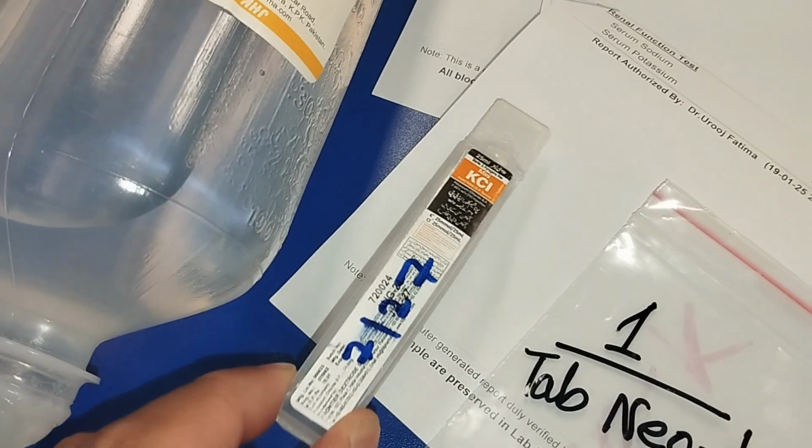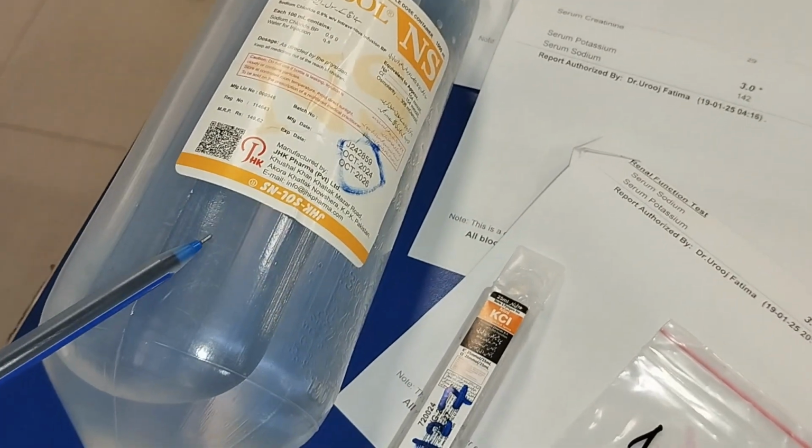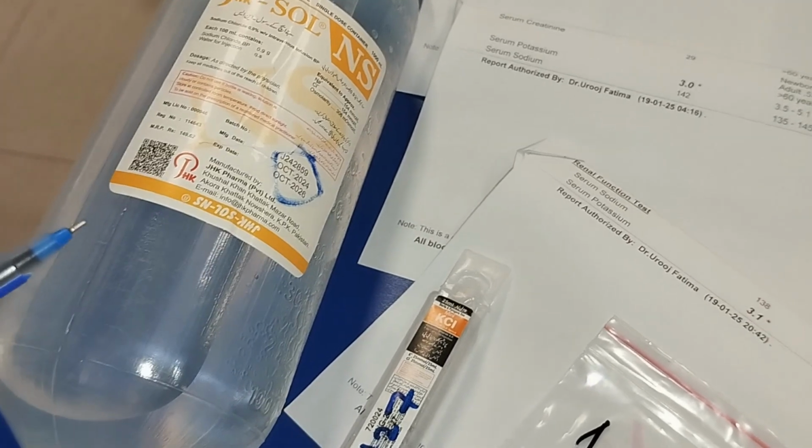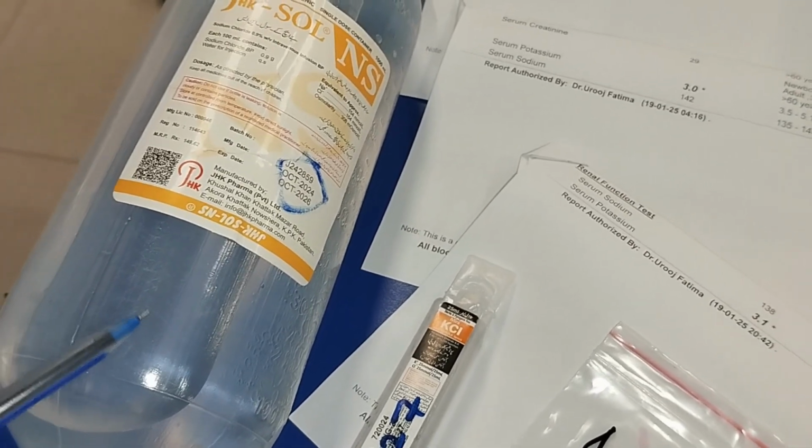Just put these 2 ampules of KCL in 1 liter normal saline and give it IV at the rate of 40 drops per minute. So it will be completed in 6 hours.